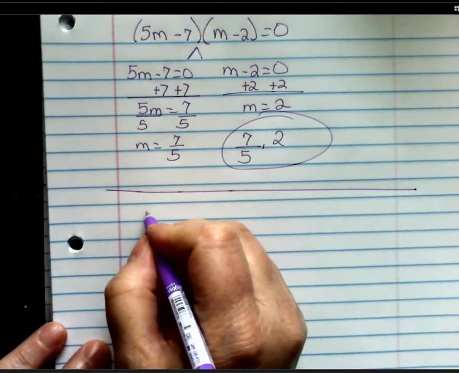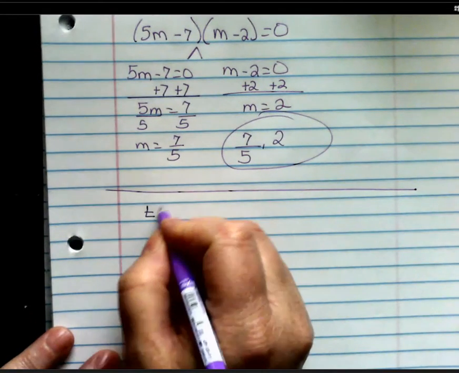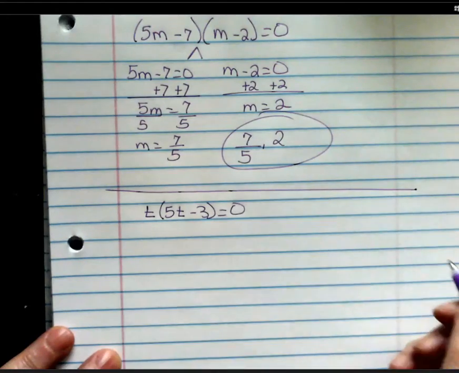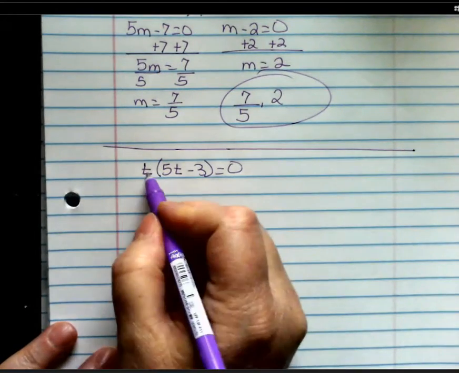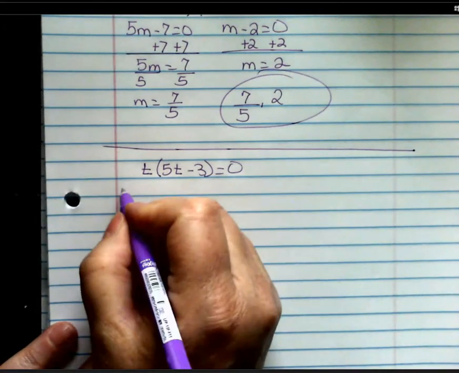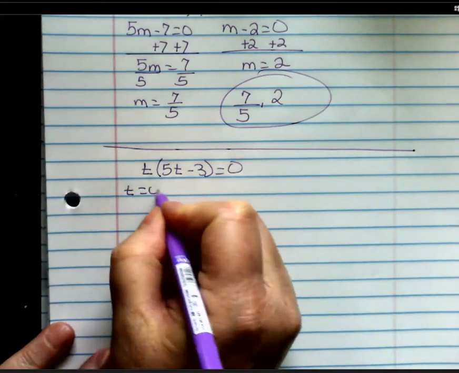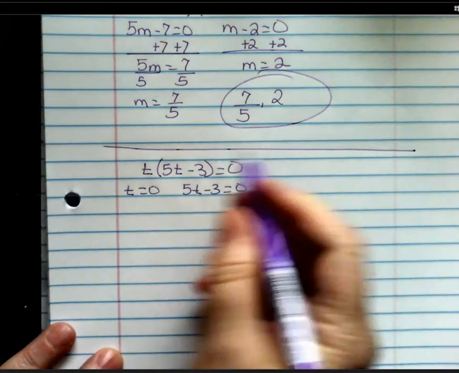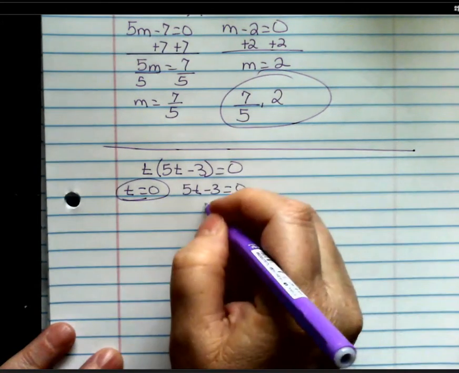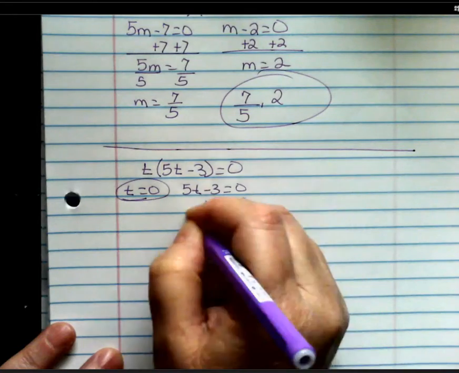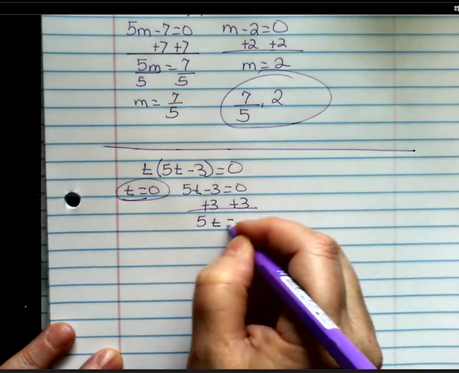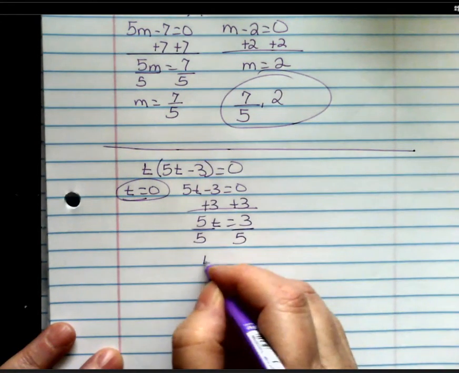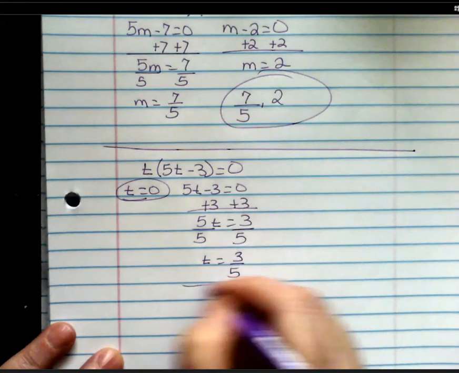So when you have a number on the outside, like this, you're doing the exact same thing. You're splitting each part to equal 0. So t equals 0 and 5t minus 3 equals 0. This doesn't change, so you only have to solve this one. 5t equals 3. Divide both sides by 5, and t equals 3/5.